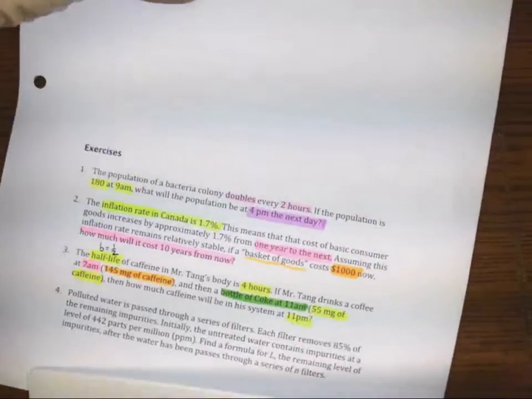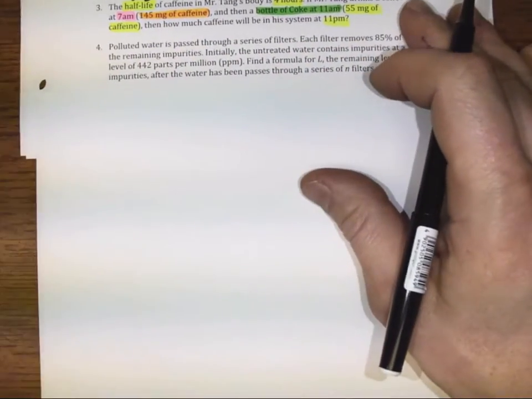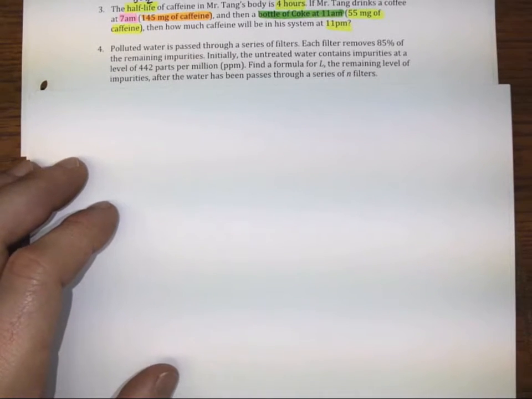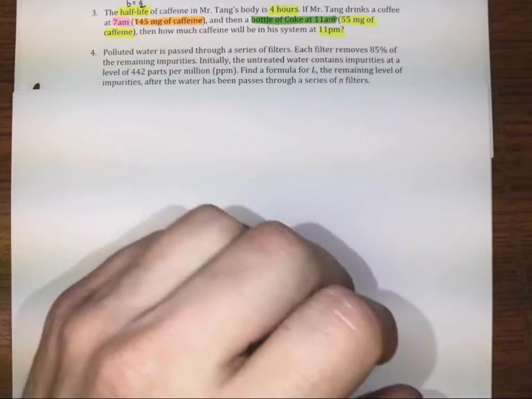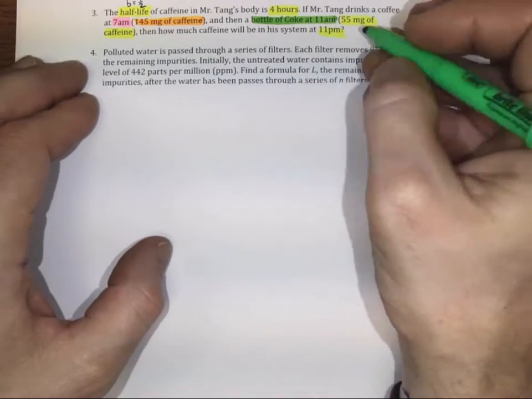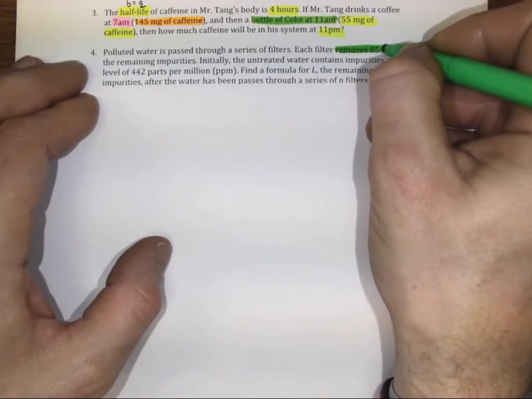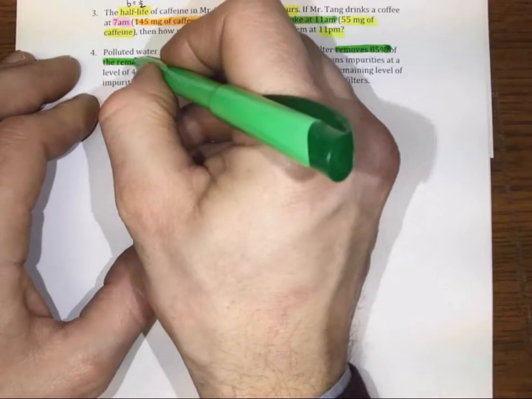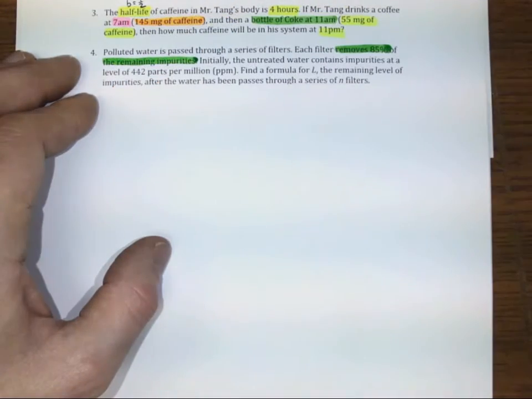Last question. So, polluted water is passed through a series of filters. Each filter removes 85% of the remaining impurities. Initially, untreated water contains impurities at a level of 442 parts per million, or ppm.